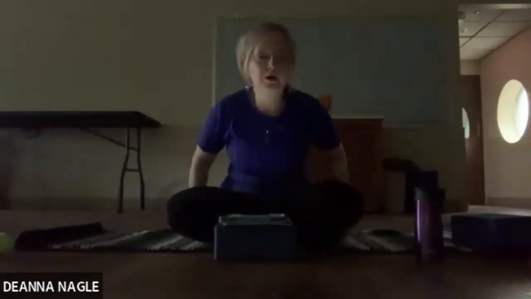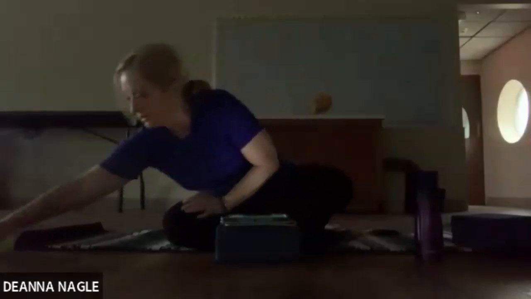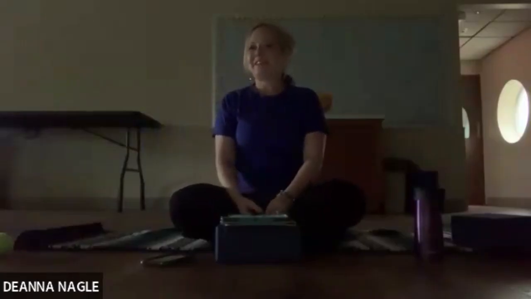So when we work on deep inner core strength, it's not only helping us physically as far as giving us that internal sense of support, it can also help us emotionally for sensing that feeling of an inner collapse sometimes when life is challenging, when we've got a lot on our plates, when we're trying to hold it all together.